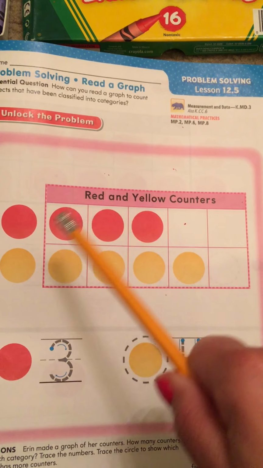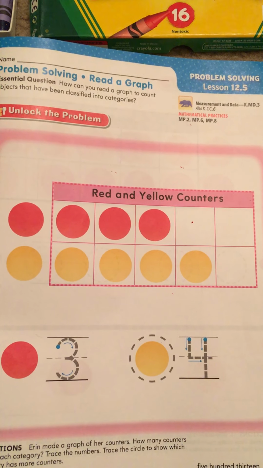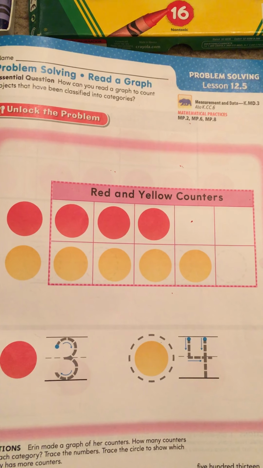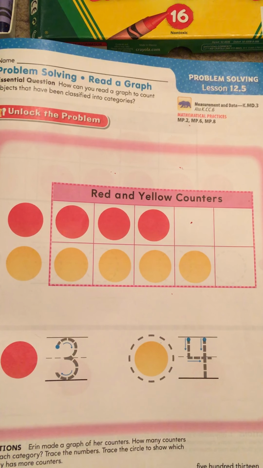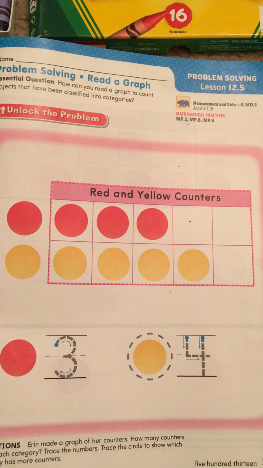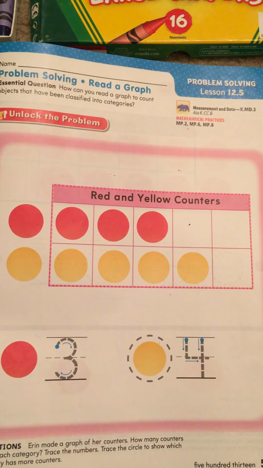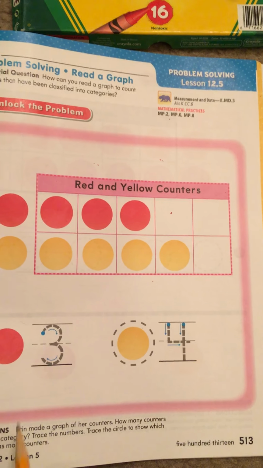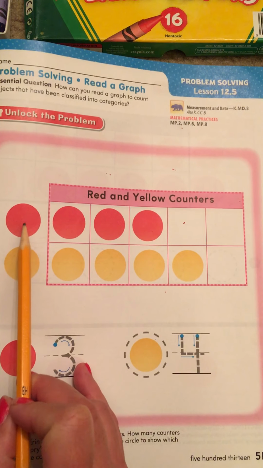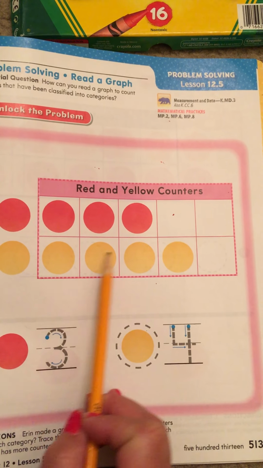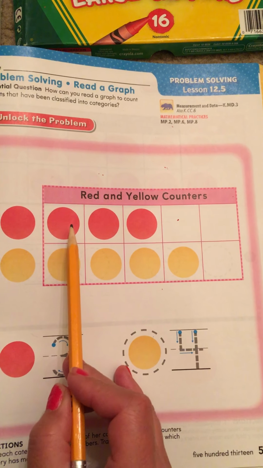So we're looking at this graph up top and we're going to read the directions. Erin made a graph of her counters. How many counters are in each category? Trace the numbers, trace the circle to show which category has more counters. So the first thing we're going to do is look at the red counters. Up here in this graph are red, and down here in this part of the graph they're going to be yellow counters. So let's go ahead and count the red counters.